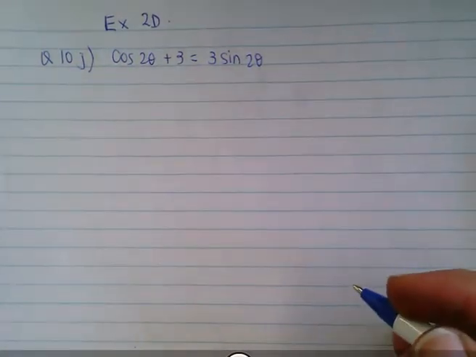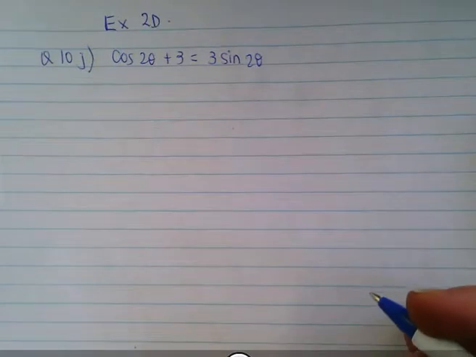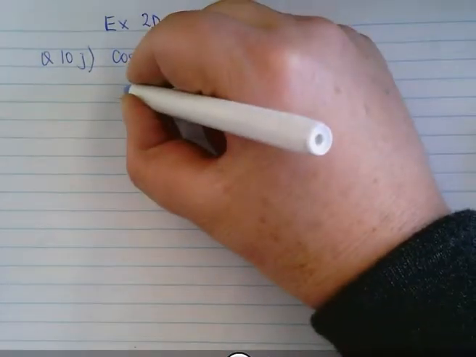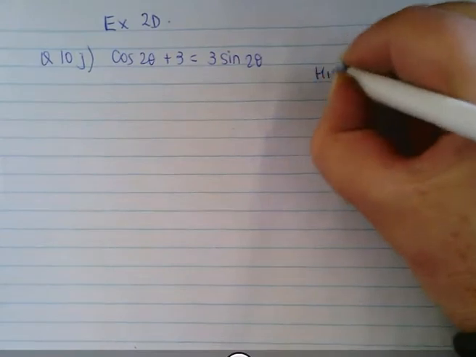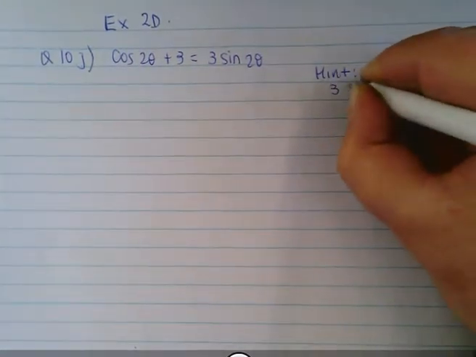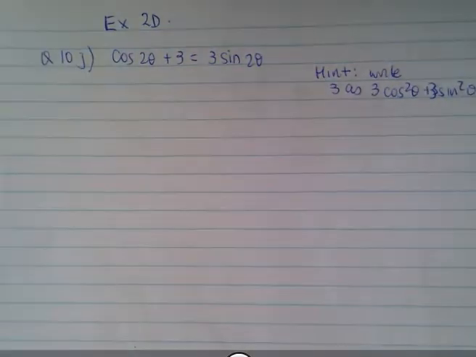Okay, cos 2 theta plus 3 equals 3 sine 2 theta. All right. Yes, this one is a bit of a tricky one. They do have a hint there for you. So cos 2 theta, they're giving you a hint in this question, and they're saying to write 3 as 3 cos squared theta plus 3 sine squared theta. I'll tell you why they're doing that.